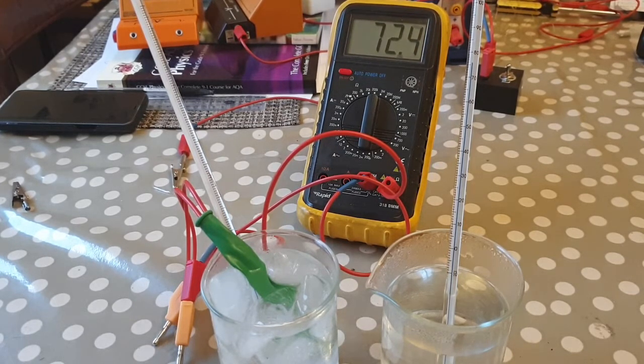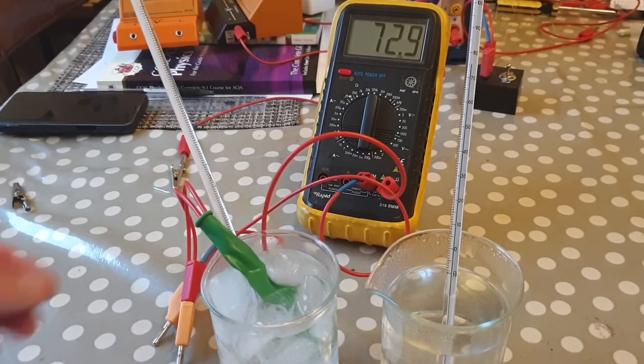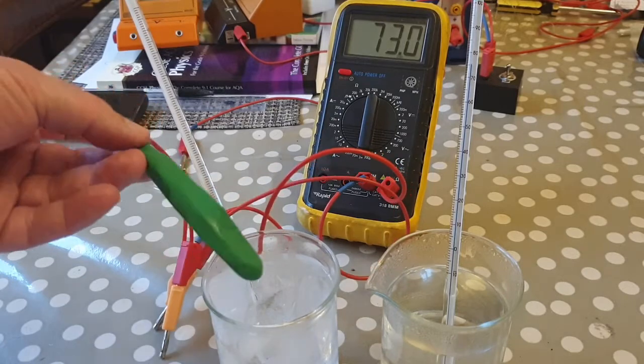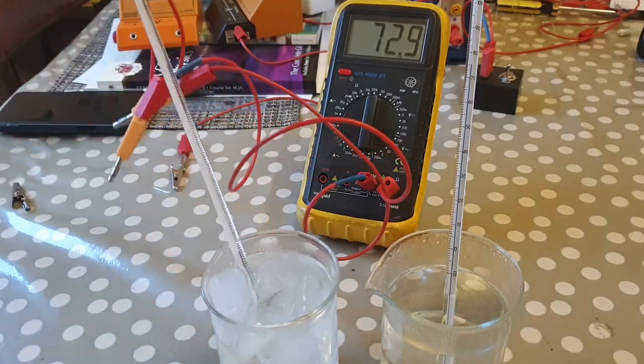It's just taking a while for the thermistor to get into thermal equilibrium with the ice water. It's probably not going to go up too much higher than that. So that's at 0 degrees centigrade. Of course, if we're doing this experiment properly, we'd have a wide range of different temperatures, or maybe we would heat the ice on a Bunsen and then raise the temperature gradually and measure the resistance.